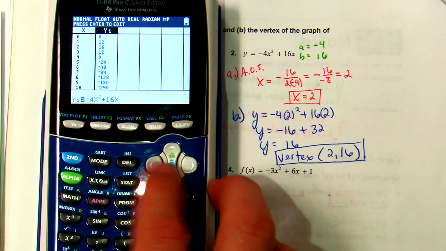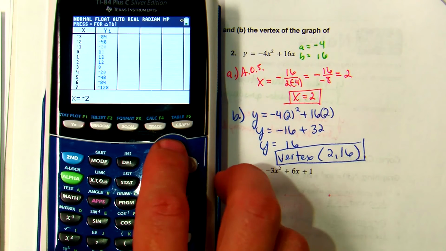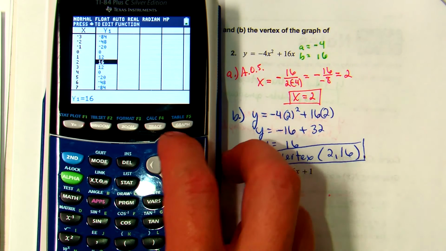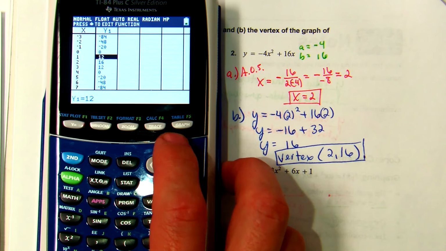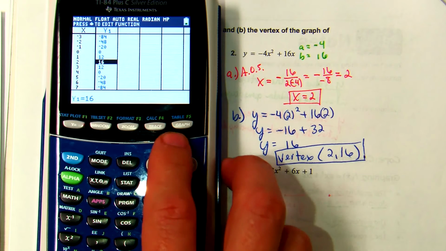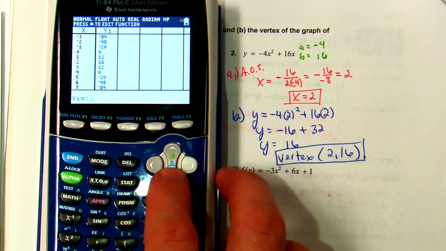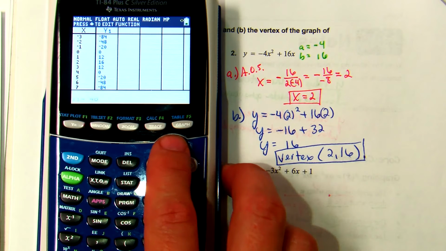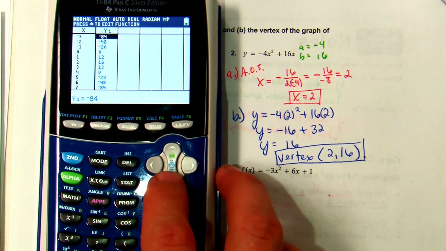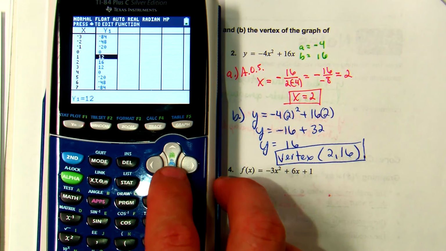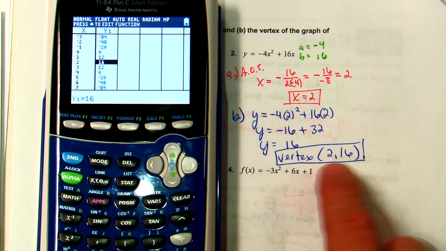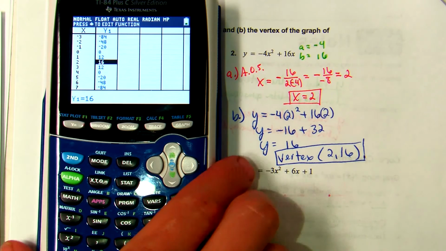Well, let me go over to the x values here. If I looked here, I've got 16, and here is 12 on both sides, down to 0 on both sides of 16, down to negative 20 on both sides, negative 48, negative 84. So this is a max, and the vertex is 2, 16.